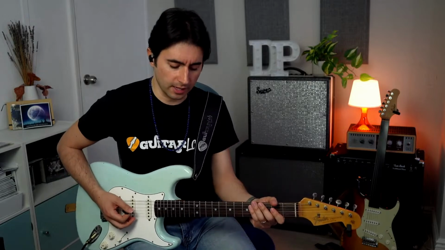So let's play with a straight groove like this. 1 2 1 2 1 2, right? So if I need to play like that, if I need to solo, we are on A, right? So let's think about A minor pentatonic, right?